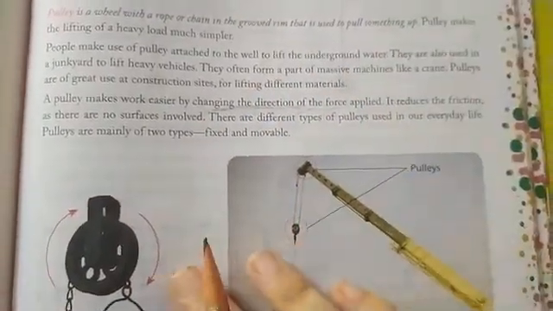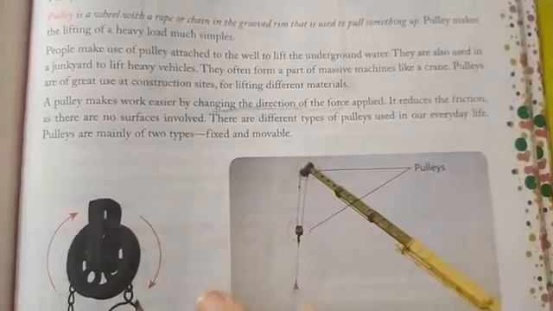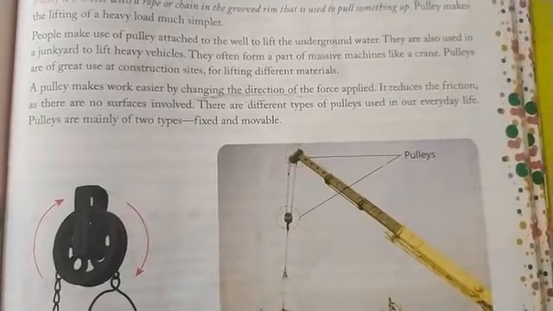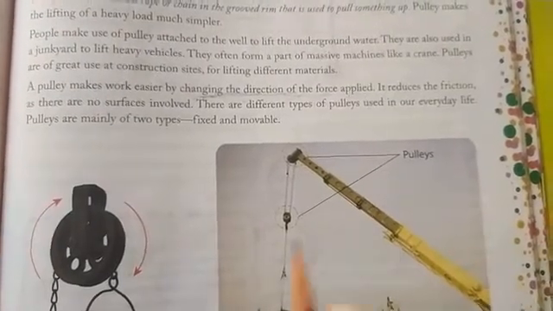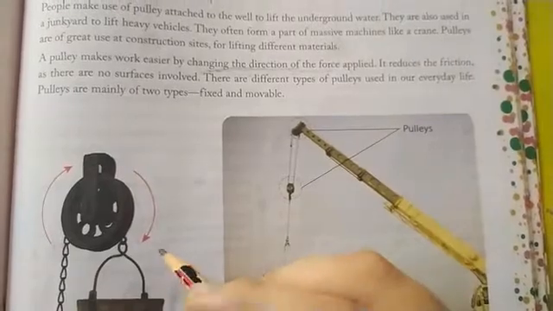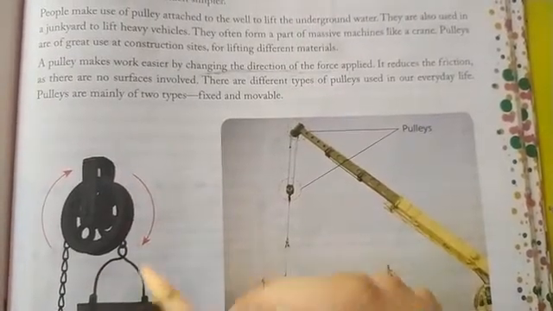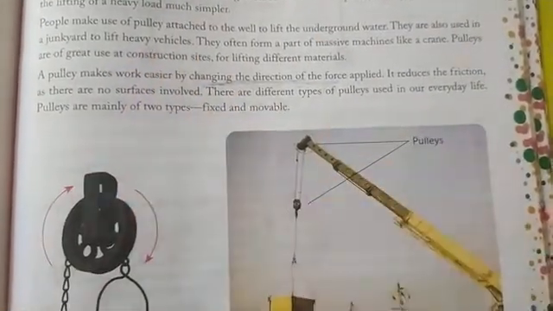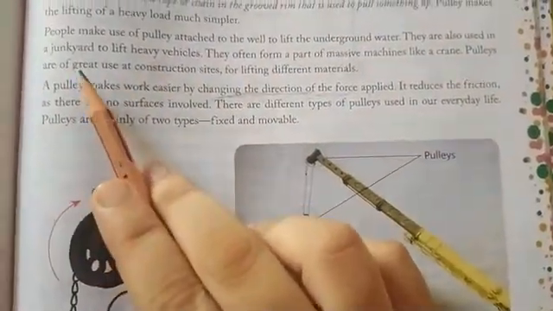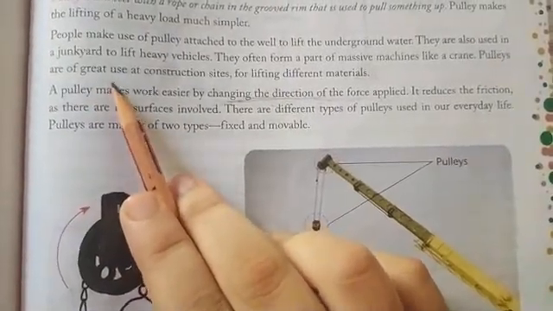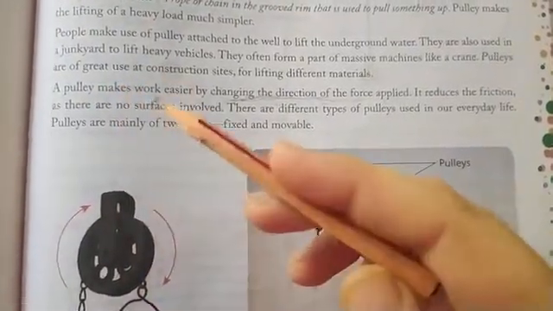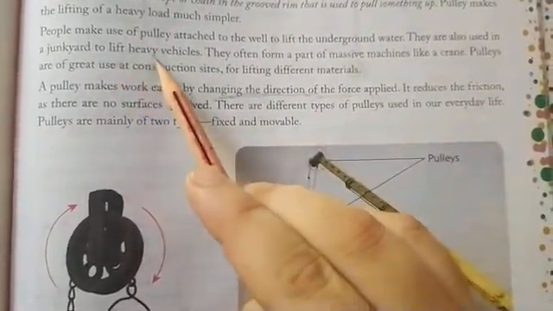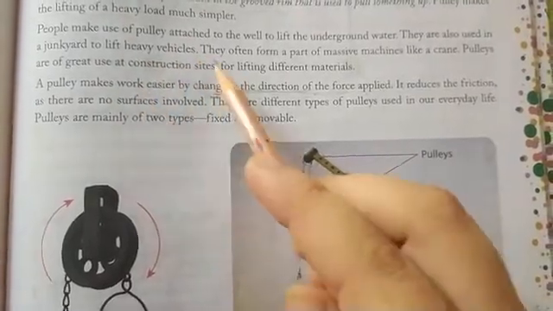So pulleys are devices which make the lifting of heavy loads much simpler. Pulleys are used in many situations, like people make use of pulleys in wells to lift the underground water, and they are also used in junkyards to lift heavy vehicles. What is a junkyard? It is a place where old machines and cars are stored to be sold or recycled. There, pulleys are used to lift the heavy vehicles from one place to another.